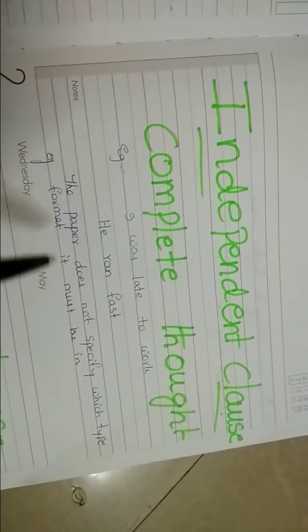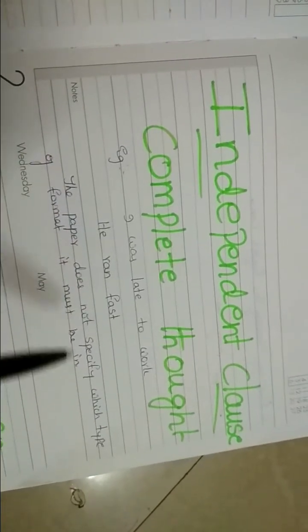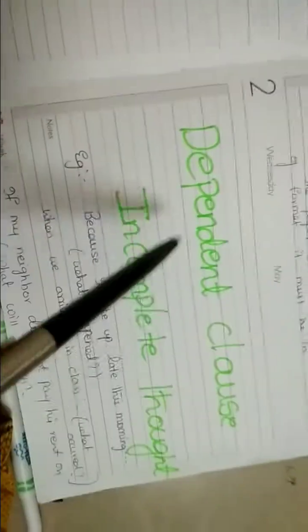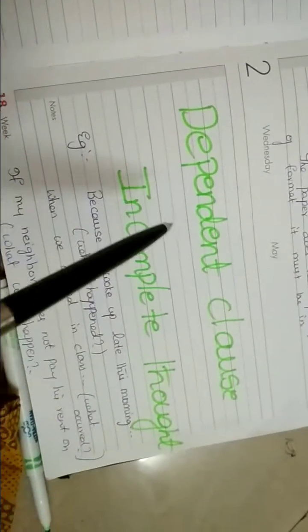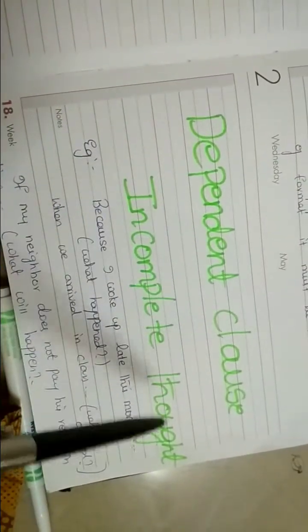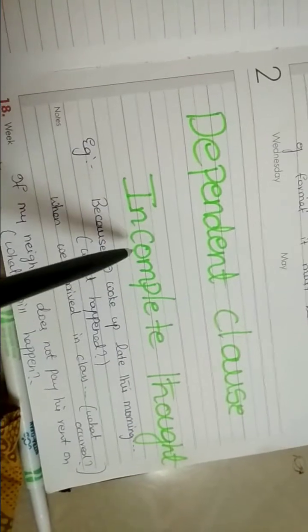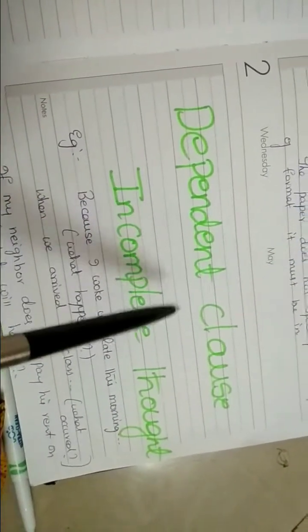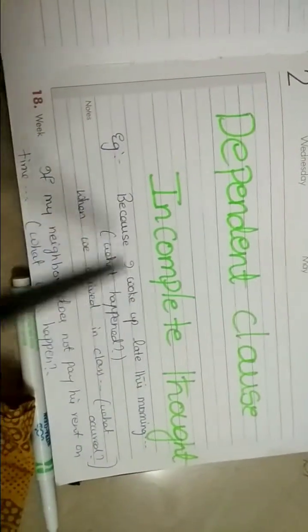Again, this particular sentence is giving you a complete thought. Coming to a dependent clause, when a sentence does not give you a complete thought, that means when a sentence is incomplete, then you call it a dependent clause. Okay, I hope I'm clear.